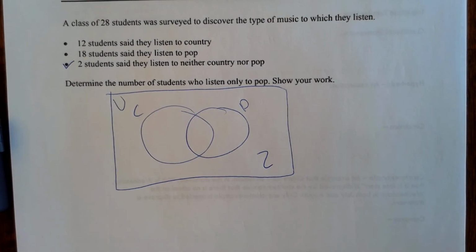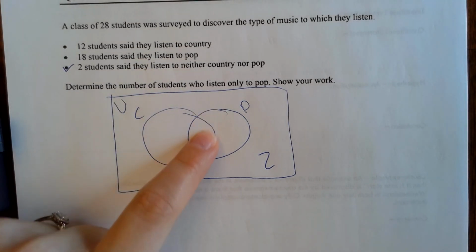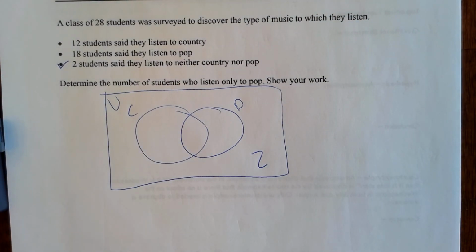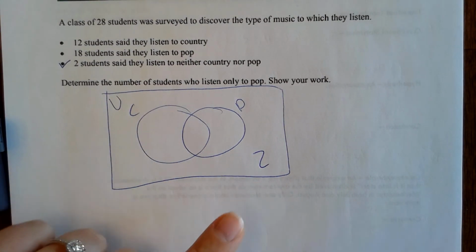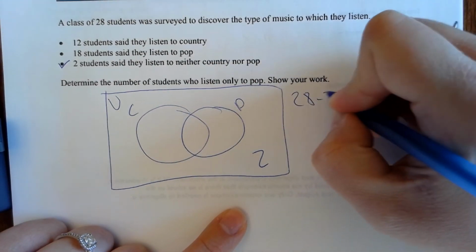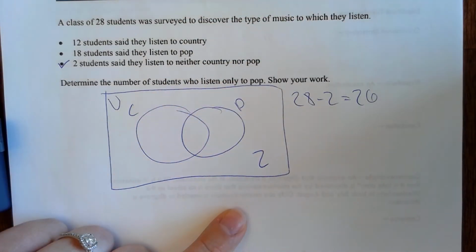Now, I'm going to have to figure out how many of this intersection piece is, because that piece is really important to be able to find everything else out. So let's think about this a little critically. If I have 28 people and 2 of them don't listen to anything, then how many people should be inside of here? Well, 28 minus 2 is 26. So this should be 26 people.